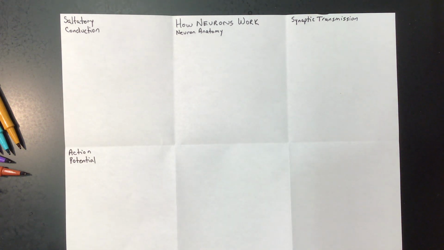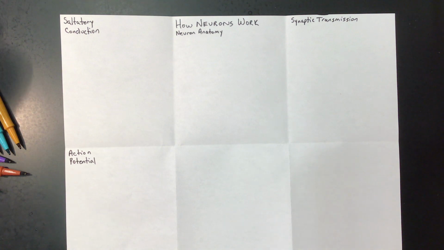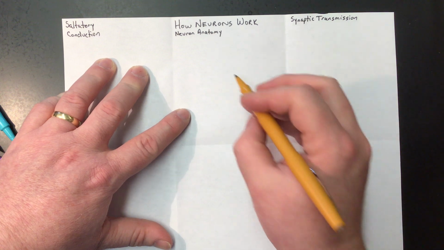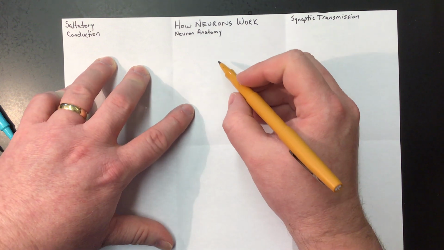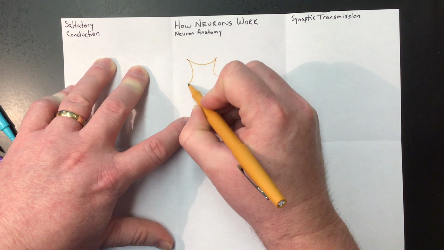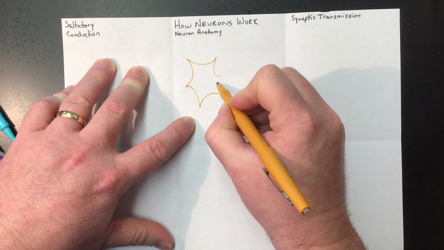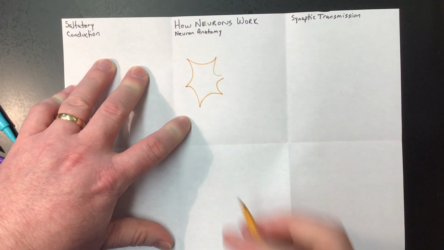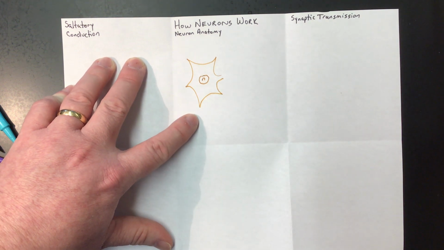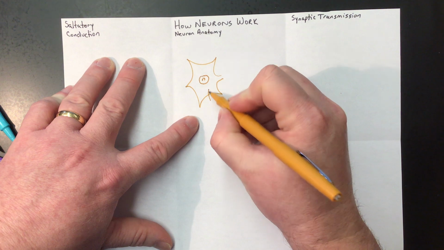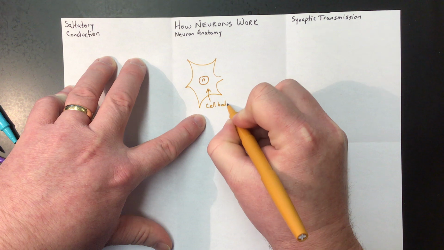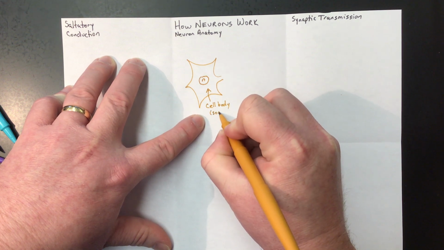So let's get started by drawing a neuron. What do they look like in the first place? So a neuron has 3 basic parts, and I'm going to do my best to draw those 3 basic parts right here. So it's got this part with a nucleus right there, and this part of a neuron is called the cell body, and sometimes it's called the soma.